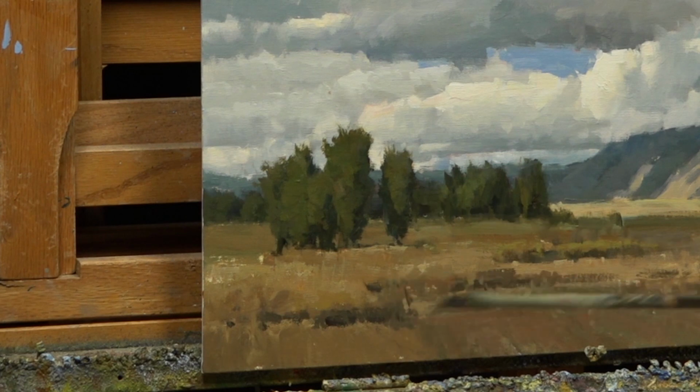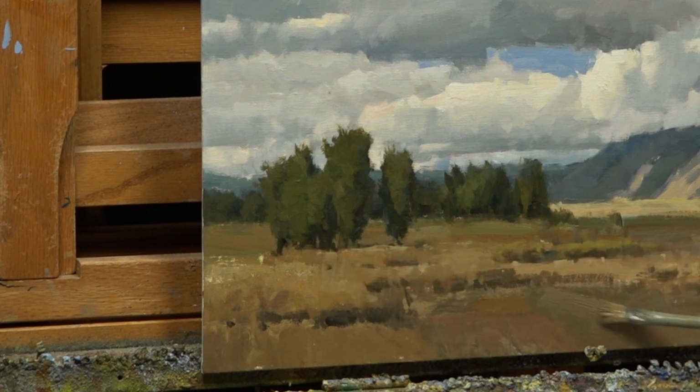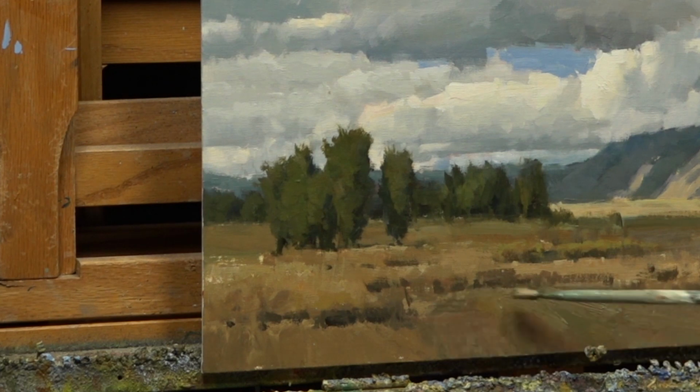And taking my time developing everything. Really not in much of a rush, just wanting to be very much in the process as I paint. Training my eye to see, developing my senses for good aesthetics.